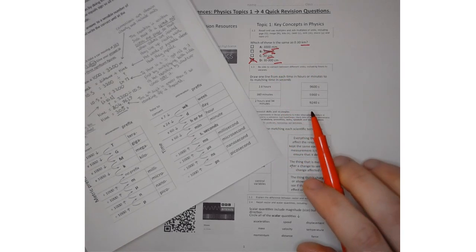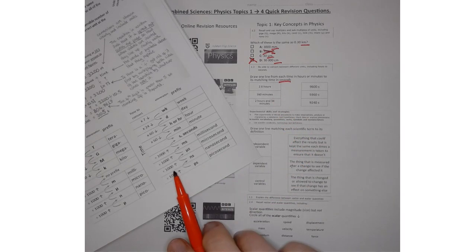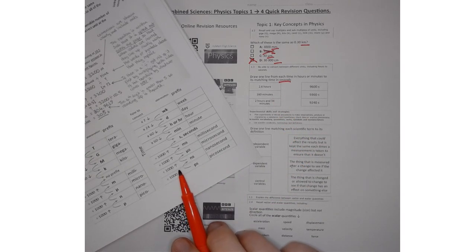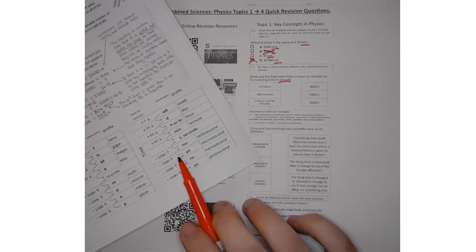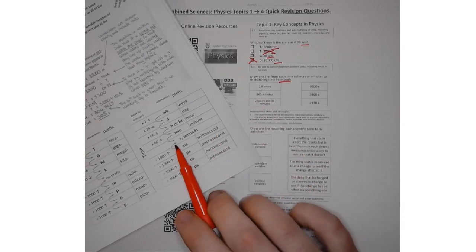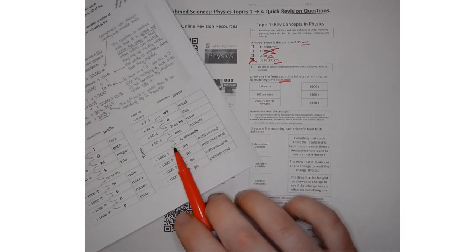Similarly, in the next question, we've got some conversions. This time we're getting everything in seconds, but we're given values in hours or minutes. Our second conversion table, again not given in the exam, so do put the effort into memorising, will help us here. Seconds is a smaller value than any of these, which means multiplying.